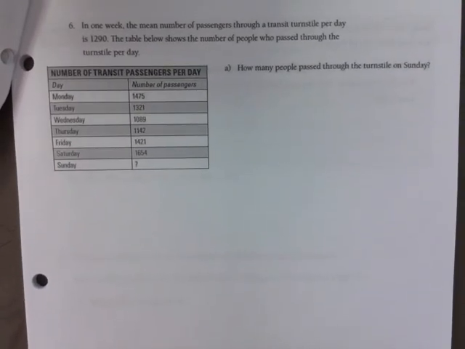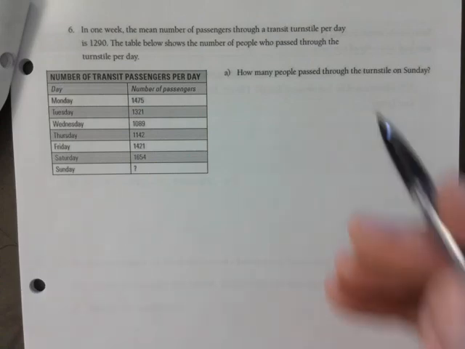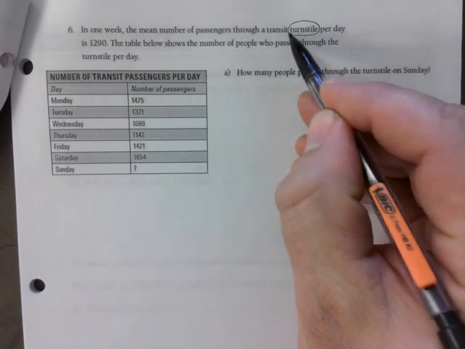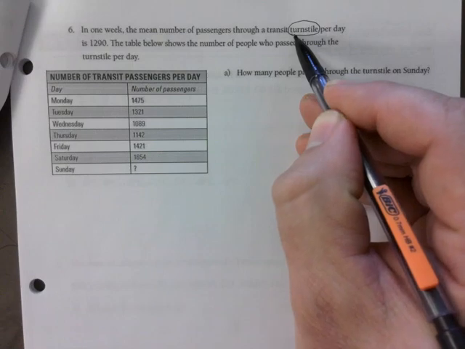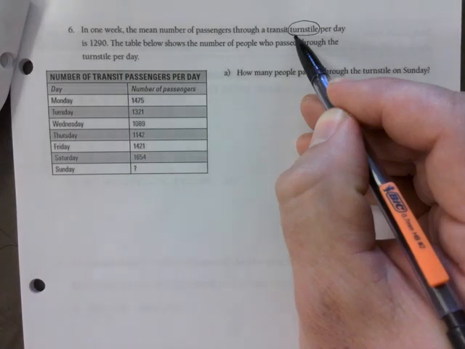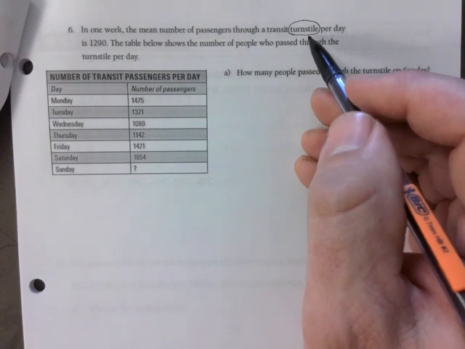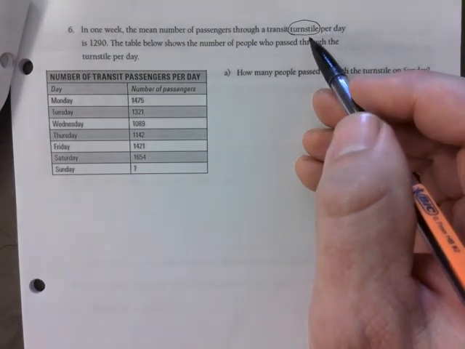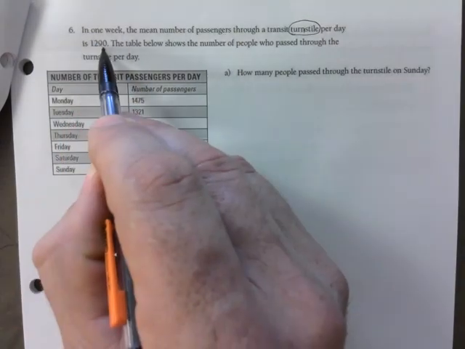Here you go. In 1 week, the mean number of passengers through a transit turnstile per day is 1290. You know what this is? Canadian Tire, Garden City, you know the bar that you move when it counts the people? That's what it is. It's just a thing that counts how many people go through, okay?